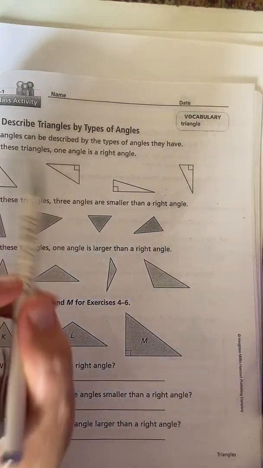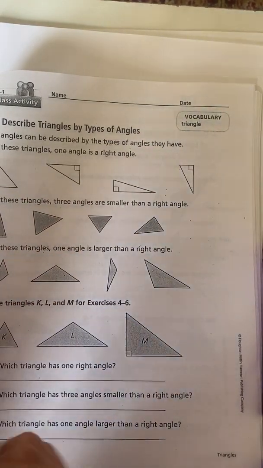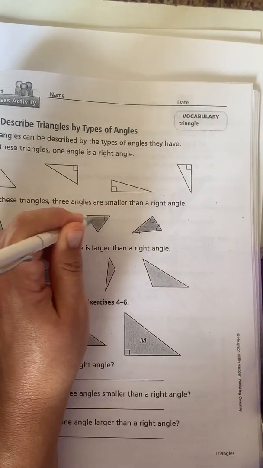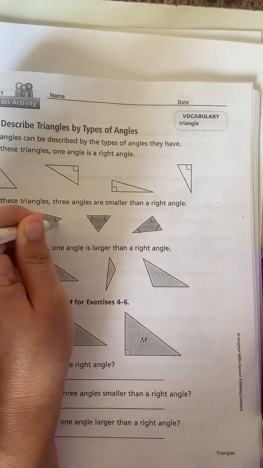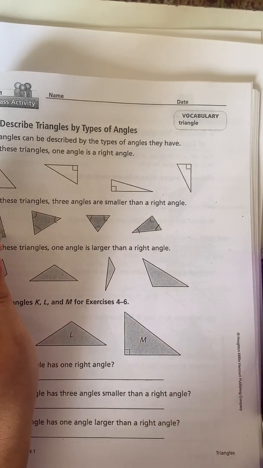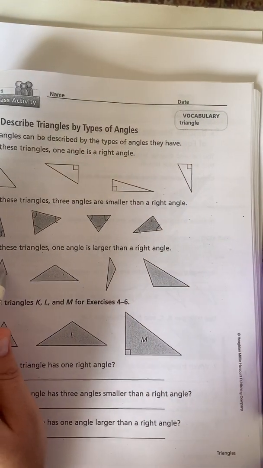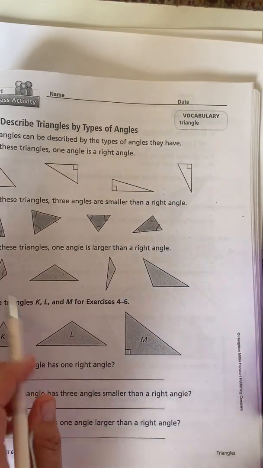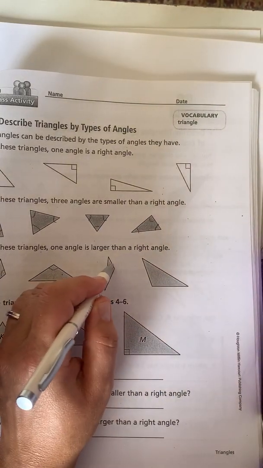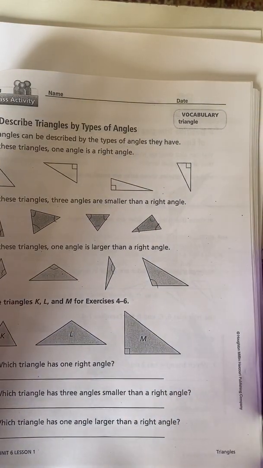Okay, so let me just say that again. So these all have one right angle. If you look at these, all of these have angles that are smaller than right angles. They're called acute angles. Okay, all of them are smaller than a right angle. And then on these, it says one angle is larger. So this one has the large angle there. The other two are smaller. This one's a larger angle, obtuse. We have an obtuse angle, see? And we have an obtuse angle, all right?